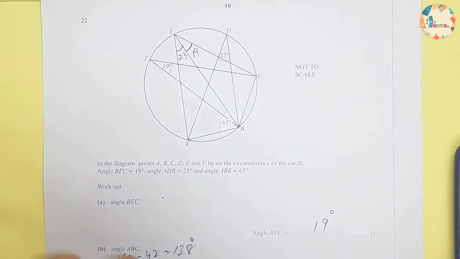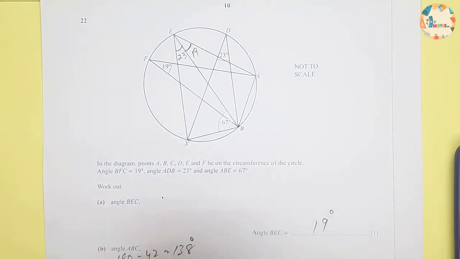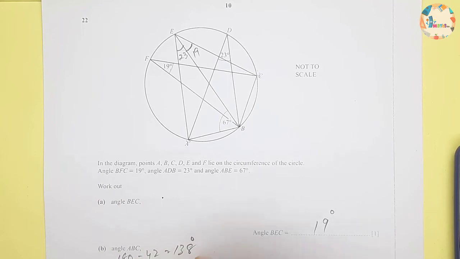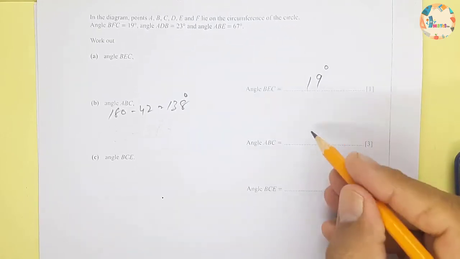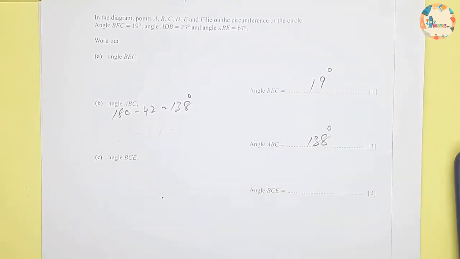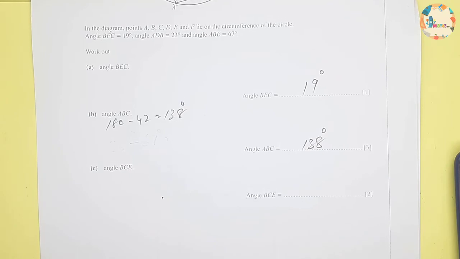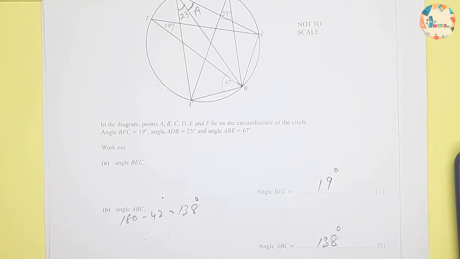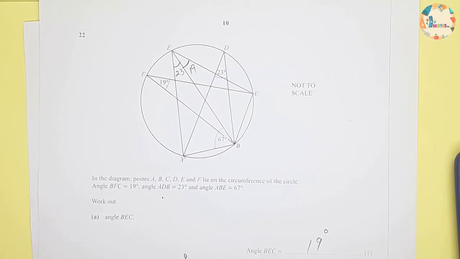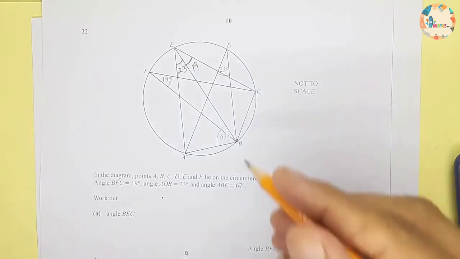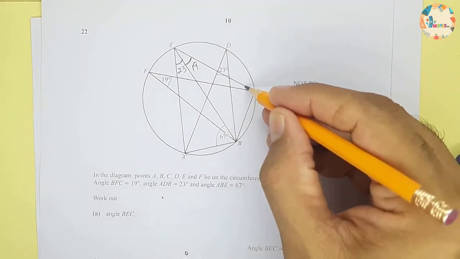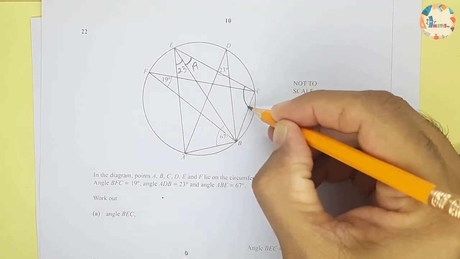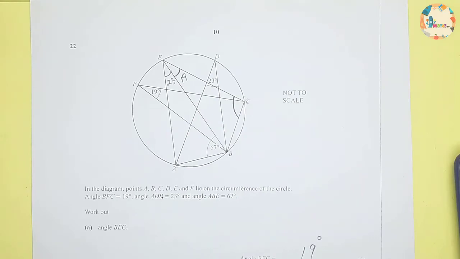So there is no need to find a further angle, because the required angle is ABC, which is 138, which we have found, and we will write here 138 degrees as the answer. Then angle BCE. We have to figure out which angle BCE is: B, C and E will be this angle. Basically we are required to find this angle.